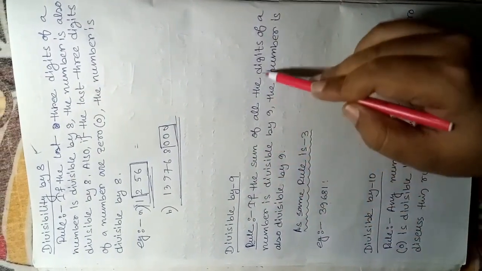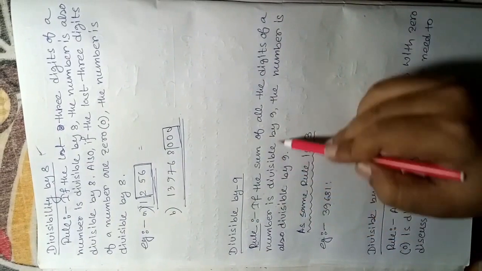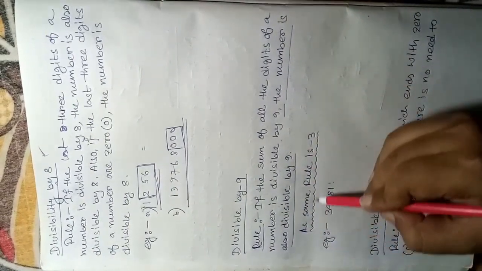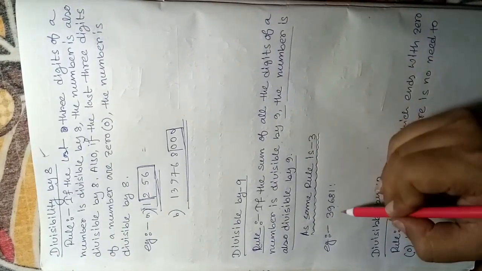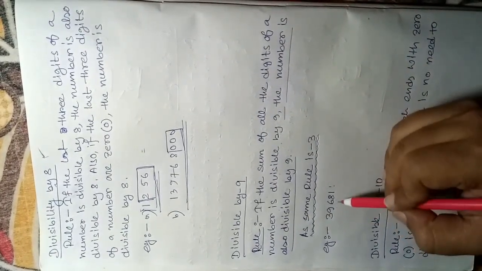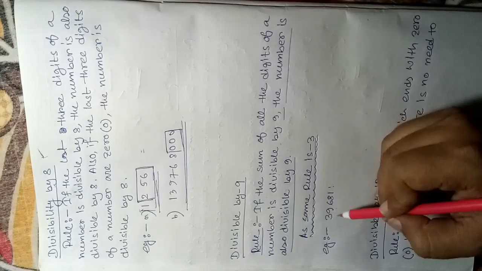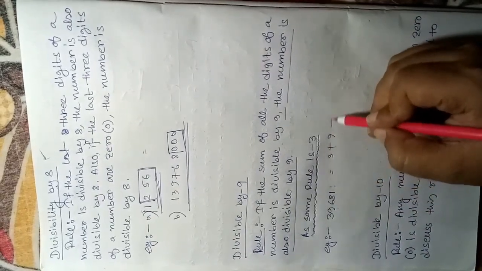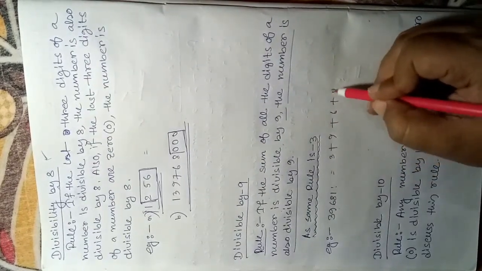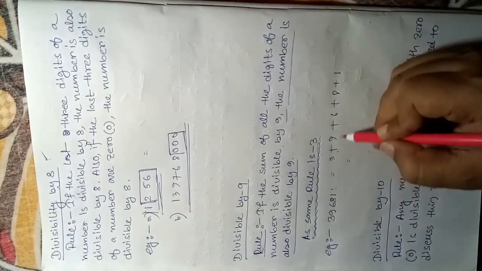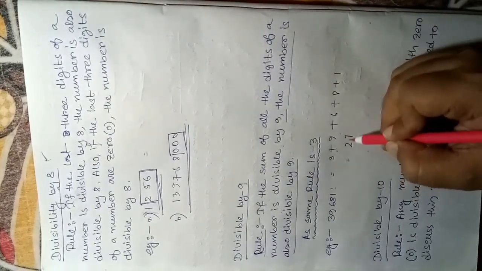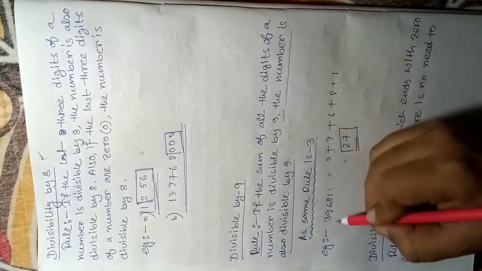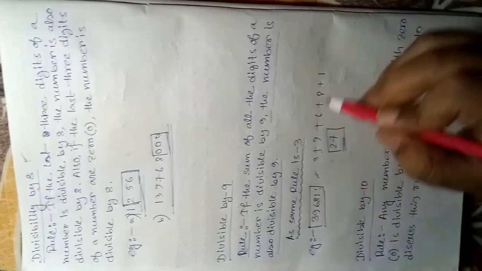If the sum of all the digits of a number is divisible by 9, then the number is divisible by 9. This is the same as rule 3, where the summation of all the digits should be divisible by 3. So here the summation of all the digits should be divisible by 9, that is 27. We know that 27 is divisible by 9, so this number is divisible by 9.